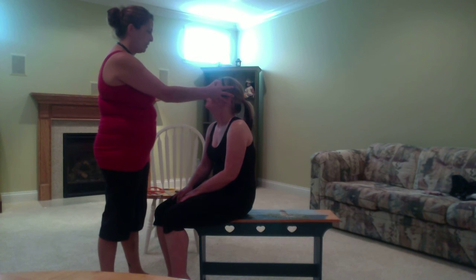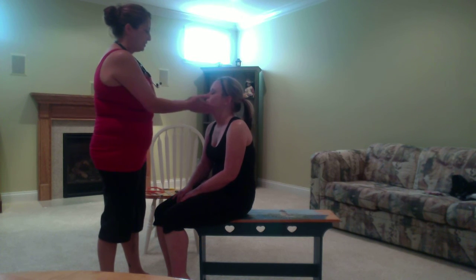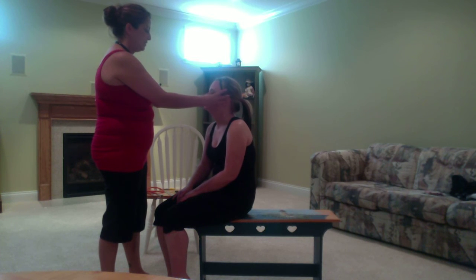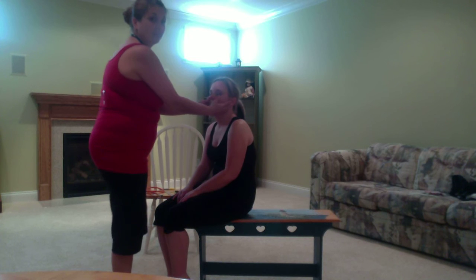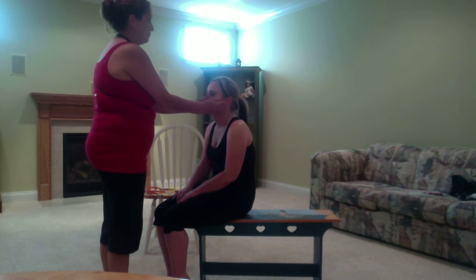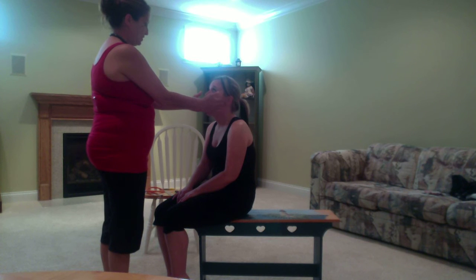I'm also going to palpate the facial bones for any tenderness or crepitus and the sinuses at the same time. I'm going to have you open your mouth as I assess for TMJ.